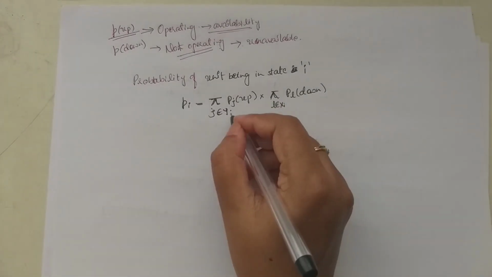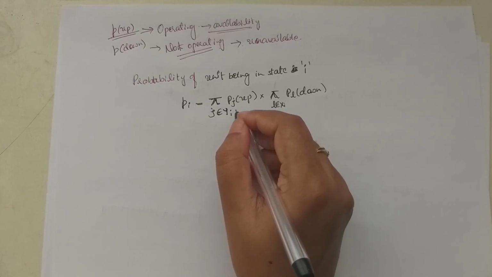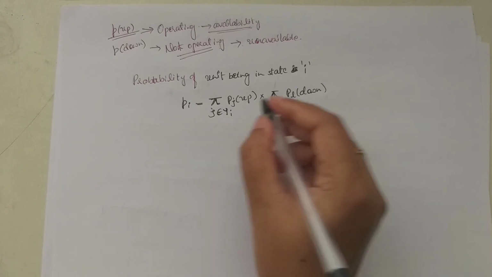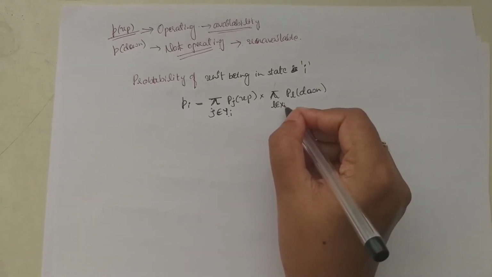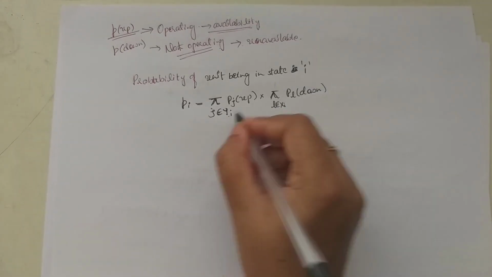What is this X i and Y i? X i is units in down state, Y i is units in up state.